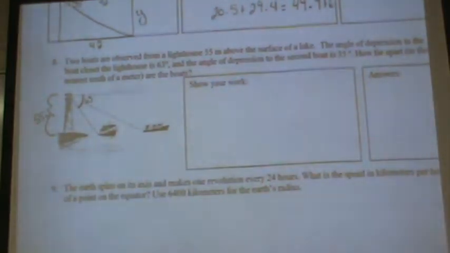So that boat is closest, right? Oh, I thought it was just like the little angle from the inside. No, your angle of depression or elevation always goes from your horizontal. Okay. And then you're also told that there's an angle of depression to the second boat of 35 degrees. So this angle from your horizontal to your farther away boat is 35 degrees.